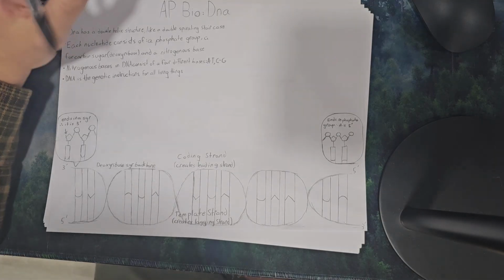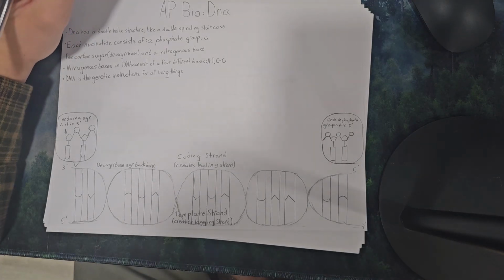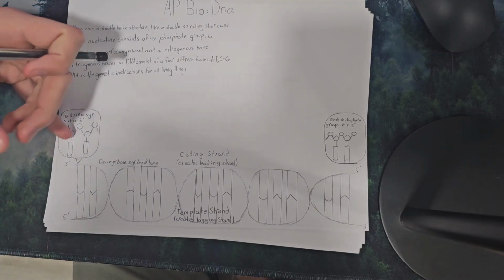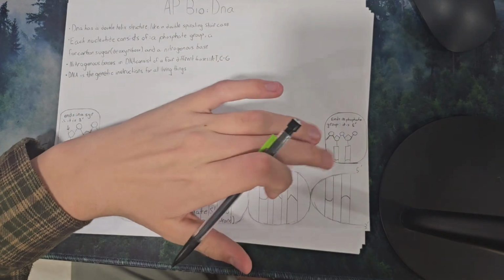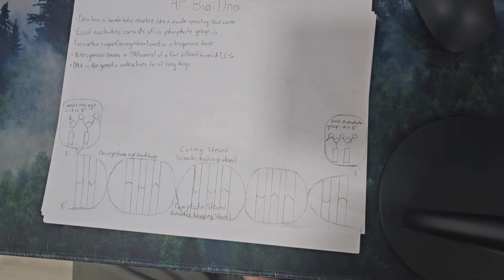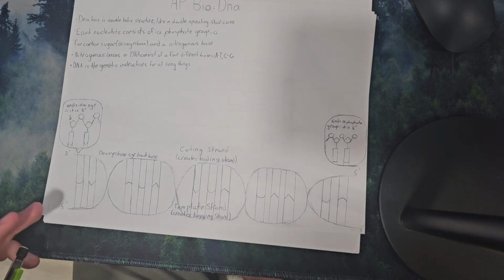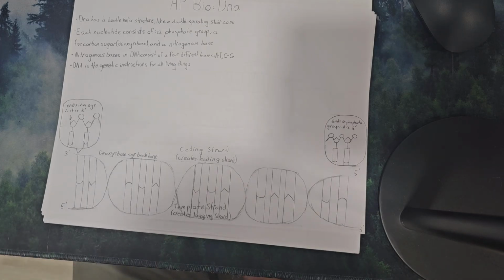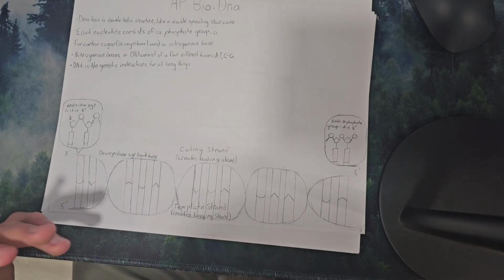And there's this thing called 3' and 5'. Basically, 3' is when it has a sugar at the very end, and 5' is when there's a phosphate group at the very end. So when you have 3' to 5', you have what's called a coding strand, and that creates the leading strand in DNA replication. We'll get to that in a second. And when you have 5' to 3', you have a template strand that creates the lagging strand in DNA replication.